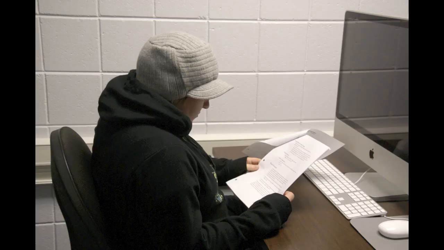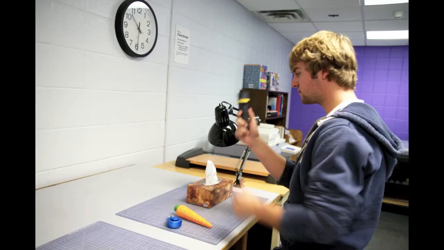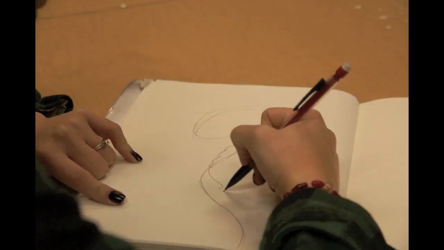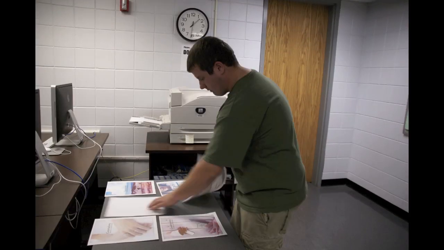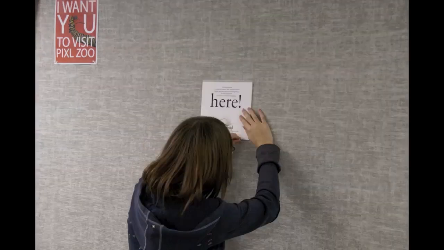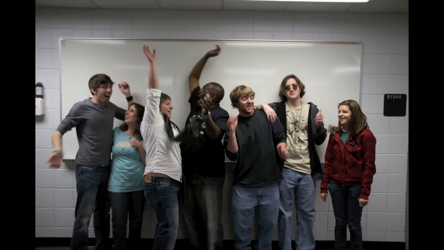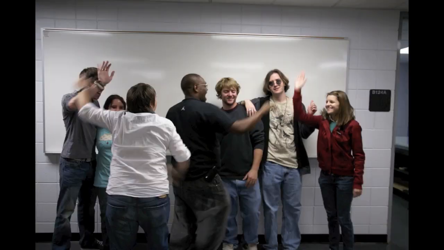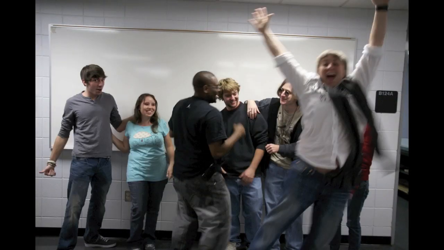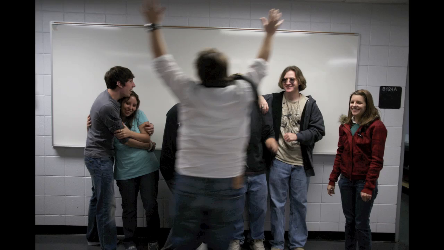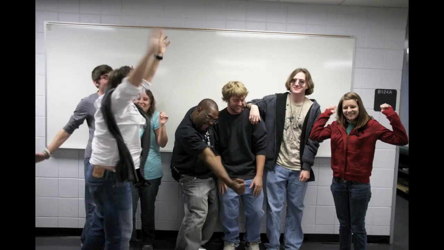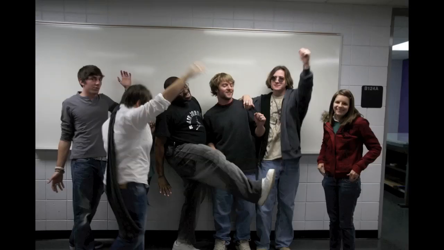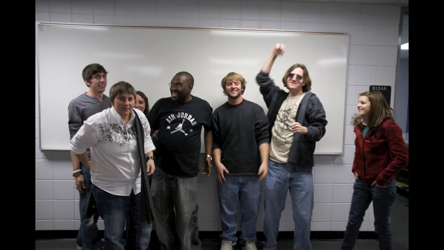So let's review. The 5 stages of the design process are understanding the problem, research, ideations, selection and refinement, and implementation. You go through these stages every time you work on a project, and now that you have a better understanding of what each stage includes, you'll see how they're important to creating your final projects and getting an awesome grade. Now get back to work, you slackers!